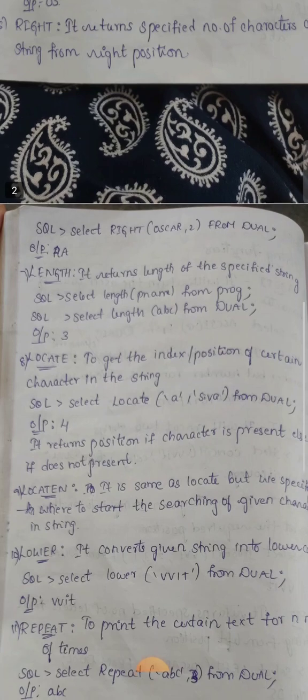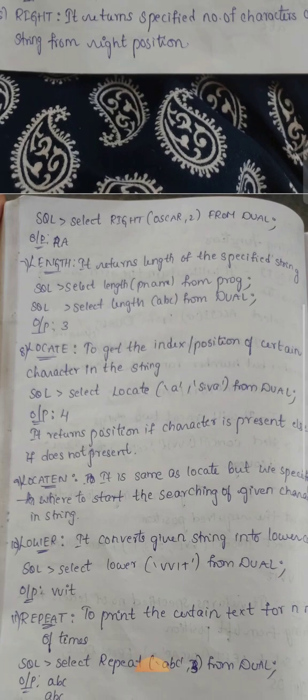LENGTH returns the length of the specified string. If we give any string to this function, we get the length of that particular string. So select length of ABC from Jewel. We have 3 characters, so it gives the output as 3.